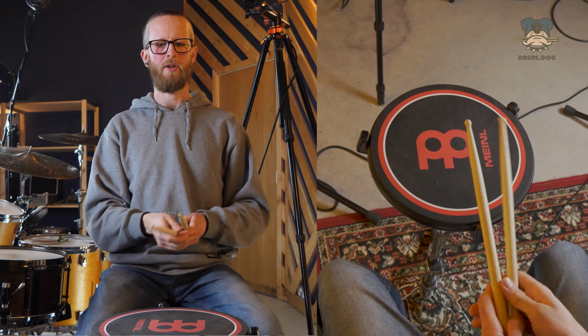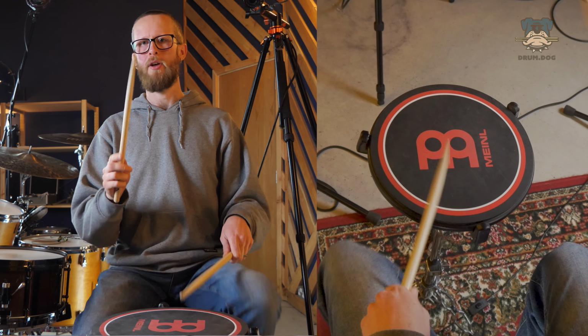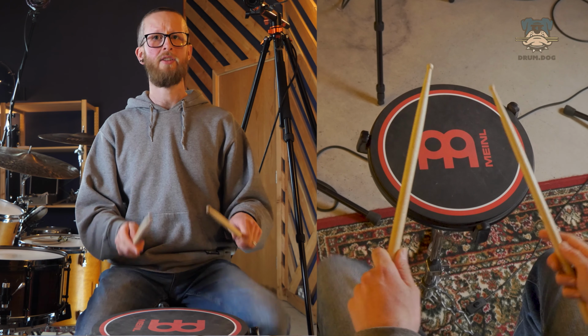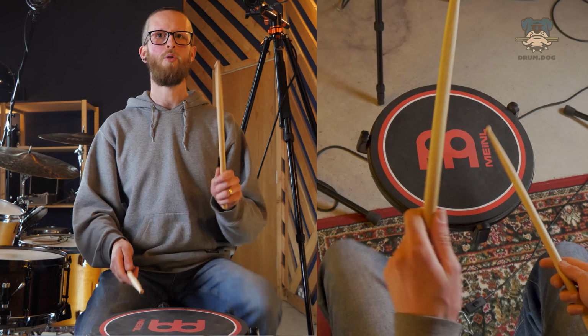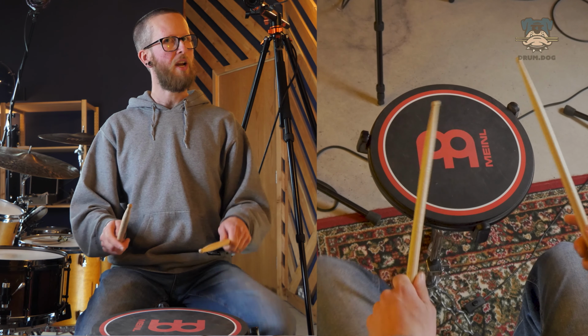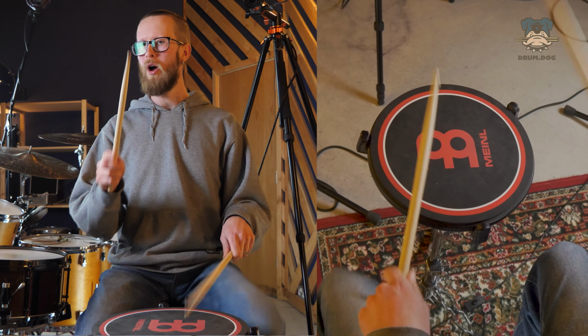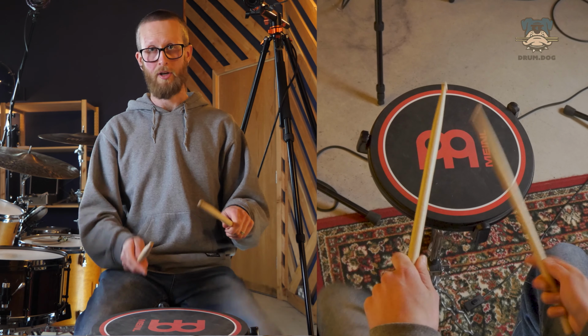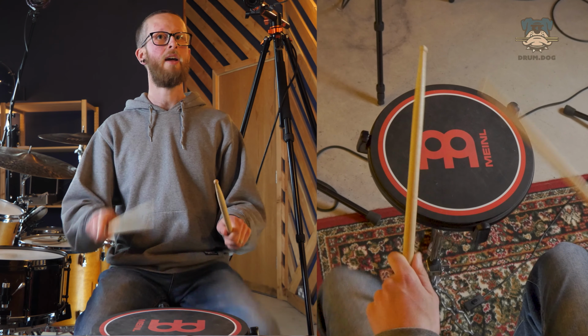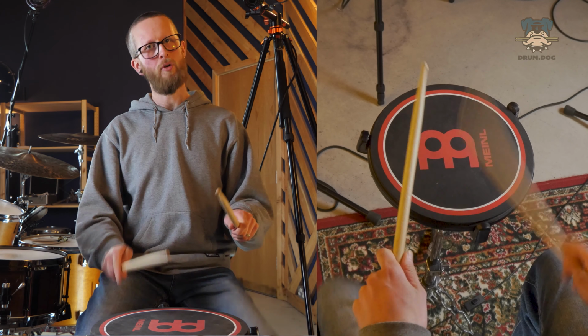So our eighth note triplets, 1 triplet, 2 triplet, 3 triplet, 4 triplet. That's 3 notes per quarter note. And without changing that quarter note pulse, we've got to go up to 4 notes per quarter note. 1 E and a 2 E and a 3 E and a 4 E and a.